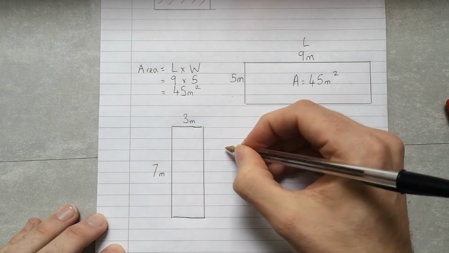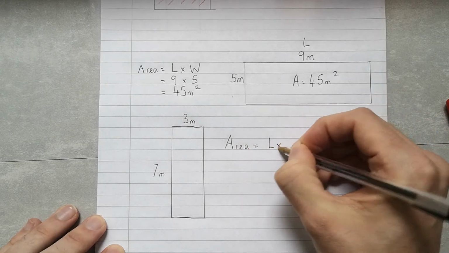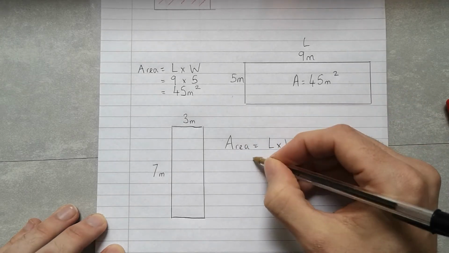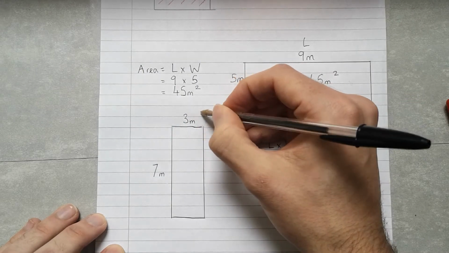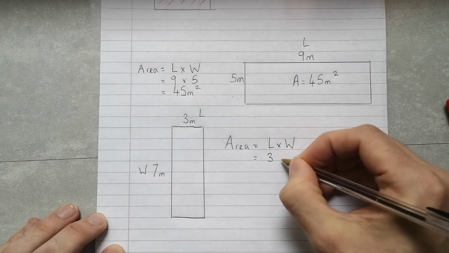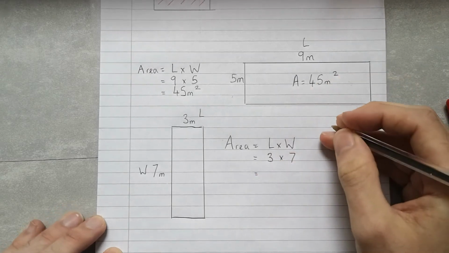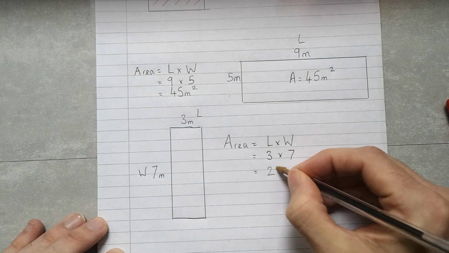Okay, we'll do it again together. Before I give you some, we'll give you area equals, remember it's length times by width. Looking at my length, that's my length there, that's my width there, so I'm going to have 3 times 7. 3 times 7 is going to give me 21.